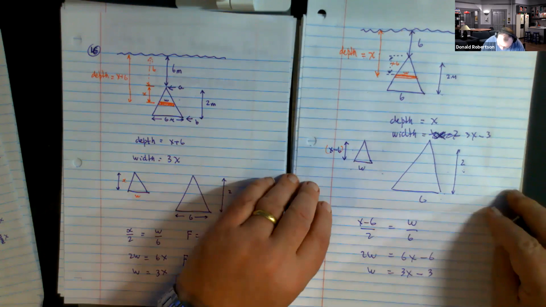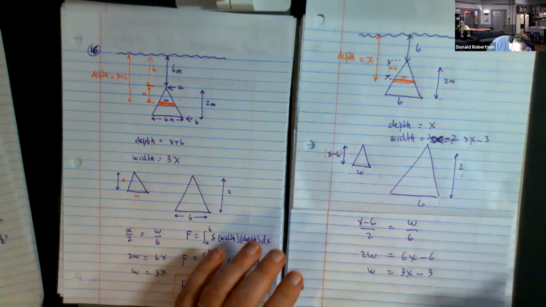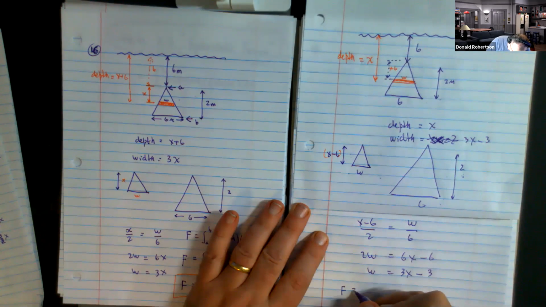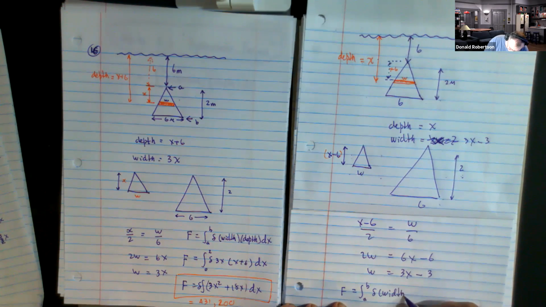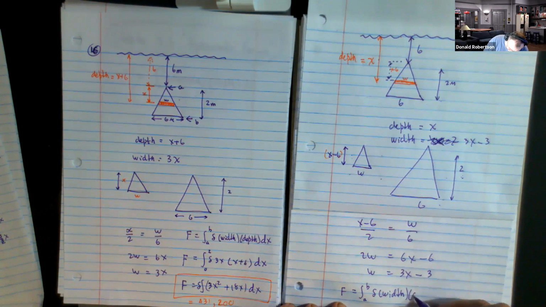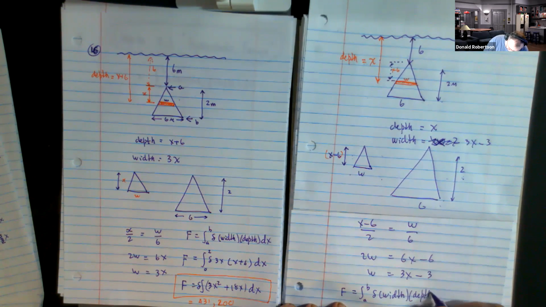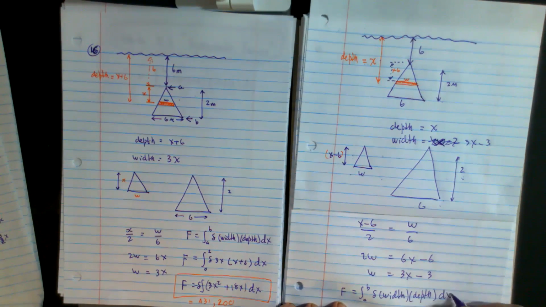Now, when you set it up this way, then the hydrostatic force is going to be the integral from A to B, delta, width, times depth. And it'd be 3x minus 18.